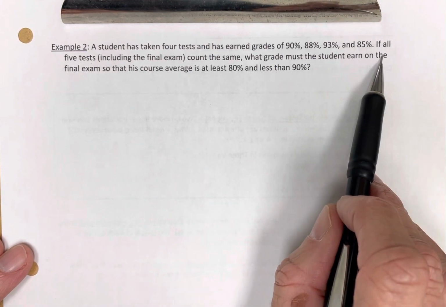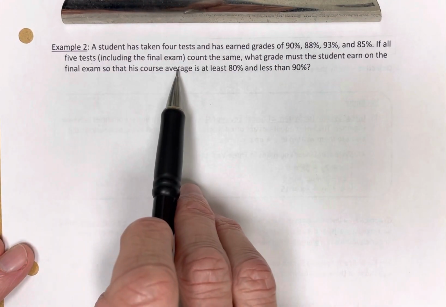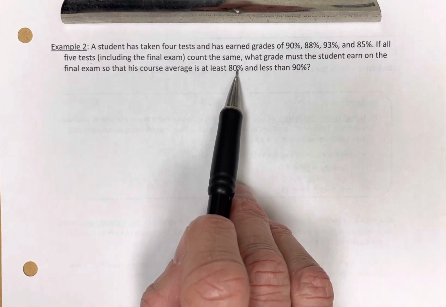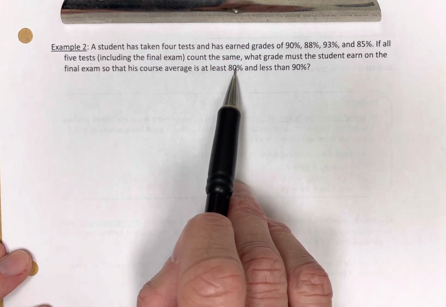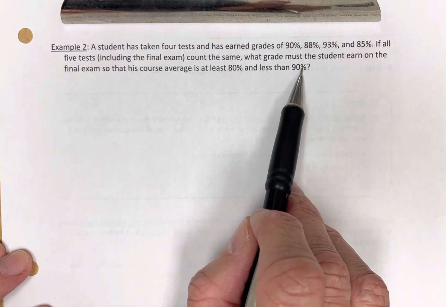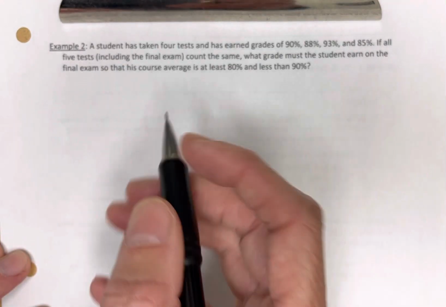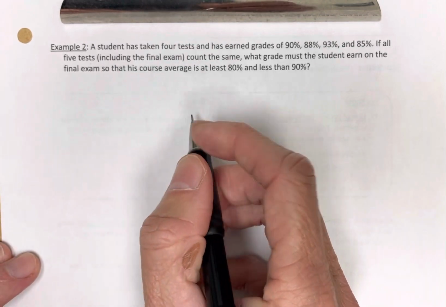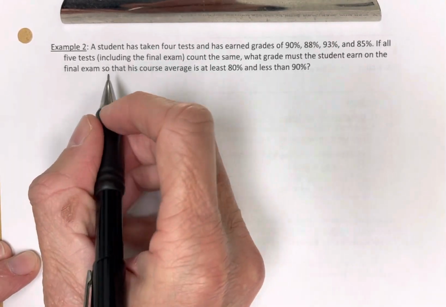What grade must the student earn on the final exam so that his course average is at least 80, which means equal to 80 or more, and less than 90, which means it's less than 90 but not equal to 90? Okay, as always with word problems, define your variable.